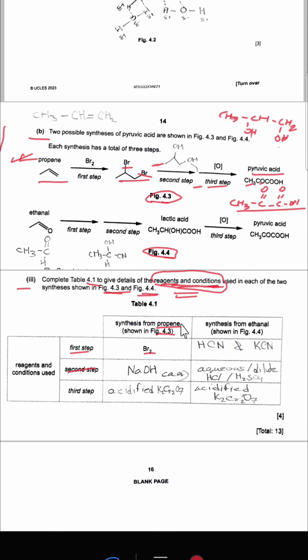So synthesis of propene. First of all we would deal with figure 4.3, that means this figure. So for this figure we can see the first step, reagent and conditions. That means in the first step we can see that propene reacts with which substance to form this product, that is containing 2 Br. That means it obviously reacts with bromine, and an addition reaction occurs and the double bond would break, and Br is attached to this carbon and this carbon.